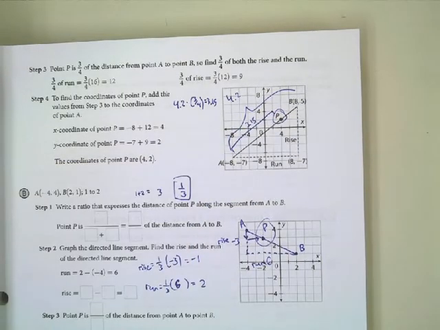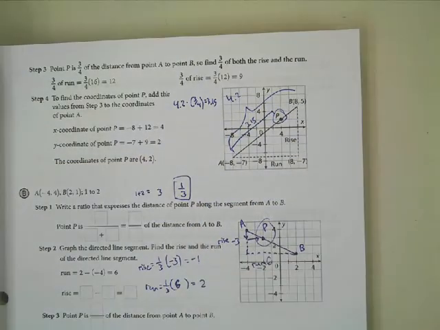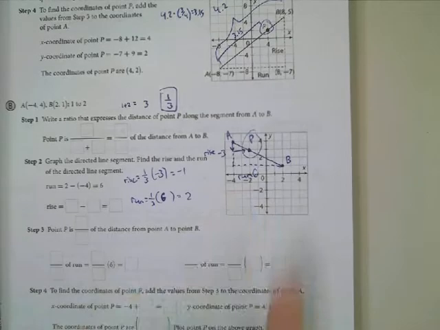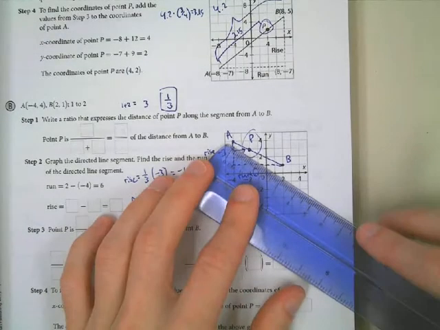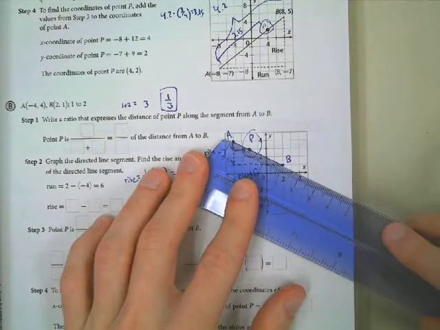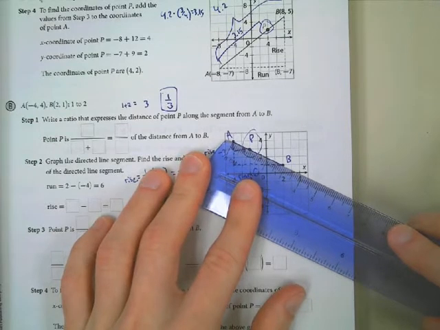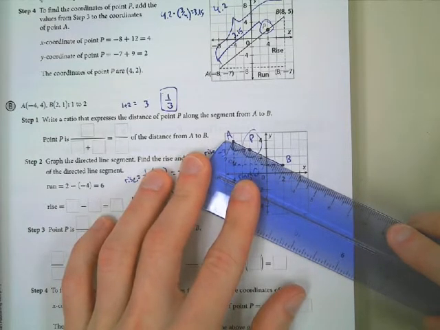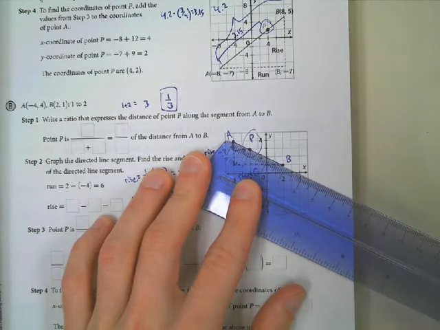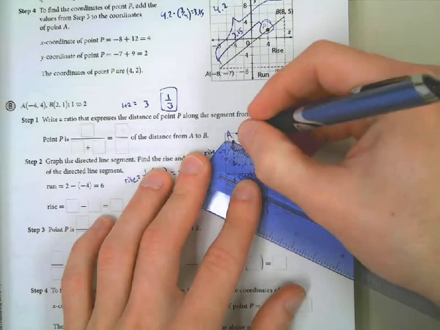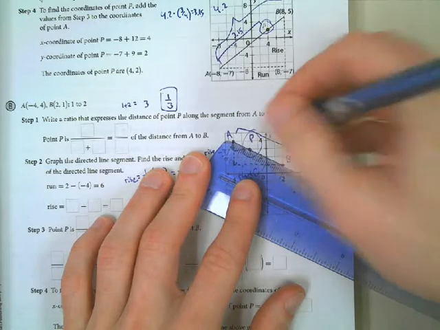Same thing. If I measure from A to B, I get about 2.8, 2.9 maybe. For part B? Yeah, for part B, I get a full length from A to B of about 2.8 or 2.9.